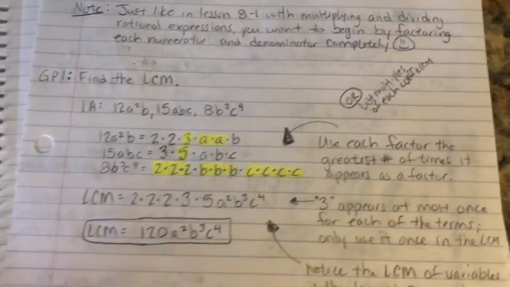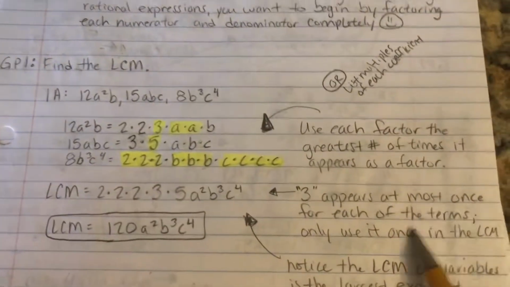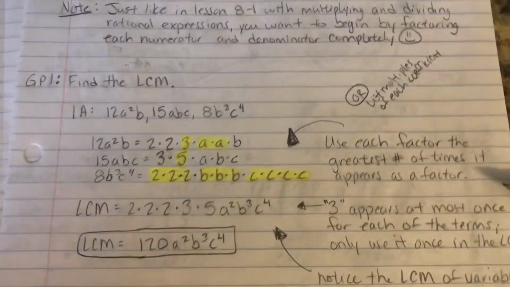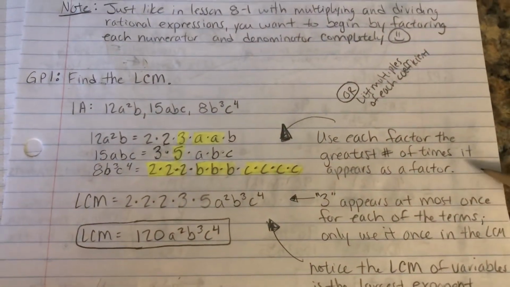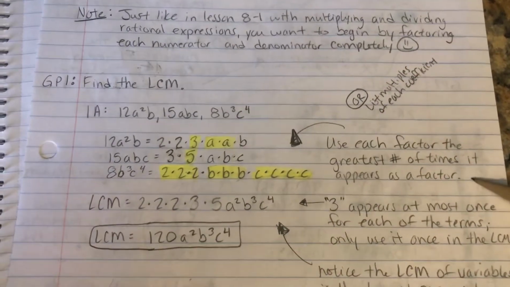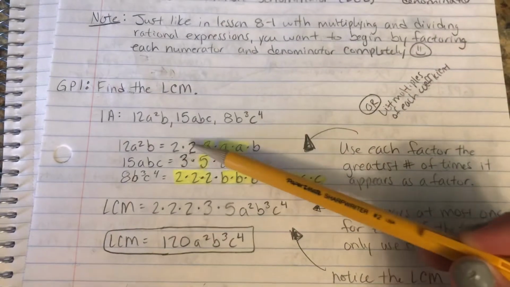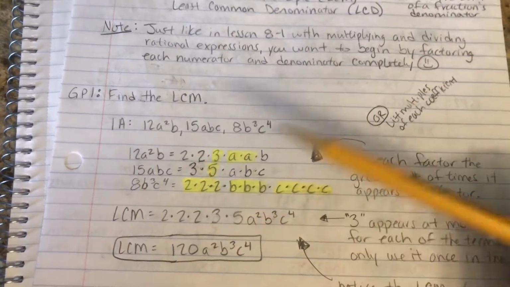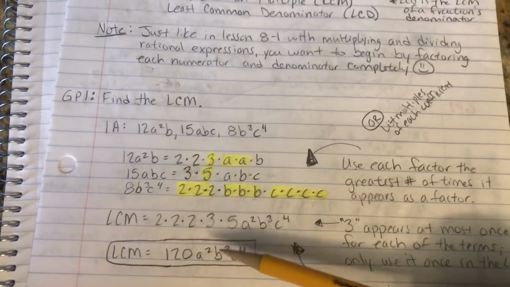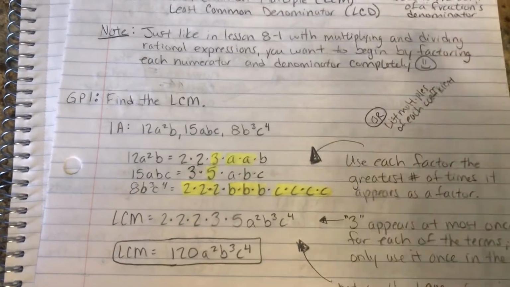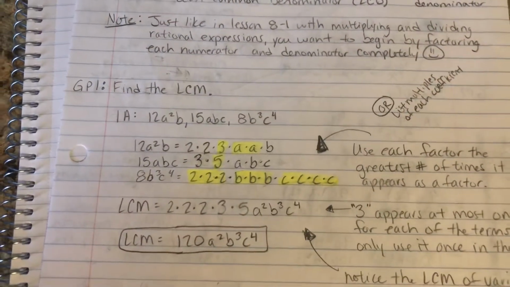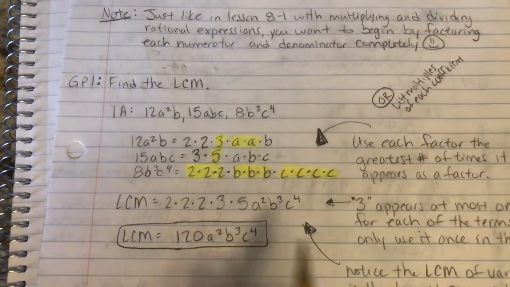Okay, so what I have highlighted here, to find the least common multiple, you want to use each factor the greatest number of times it appears as a factor. So if I focus just on my coefficients, I'm seeing 2s, 3s, and 5s. So I want to list the 2s, the 3s, and the 5s the most number of times that I see them within an expression.